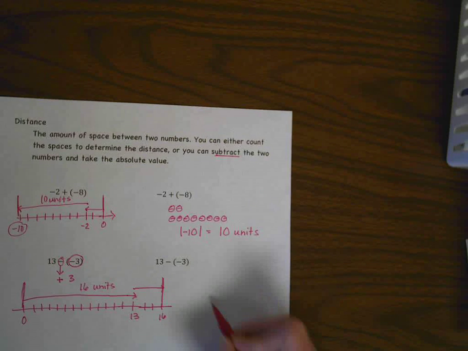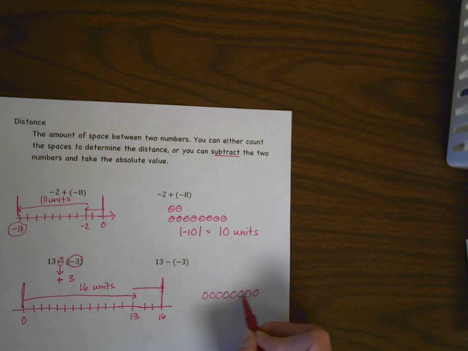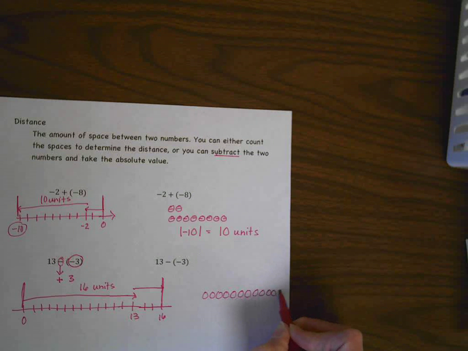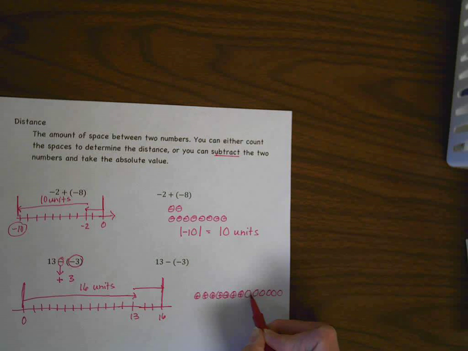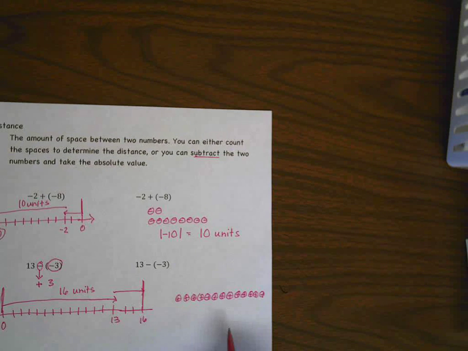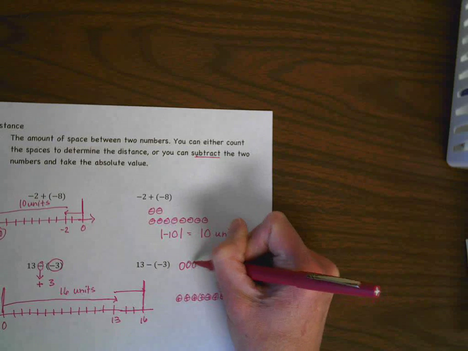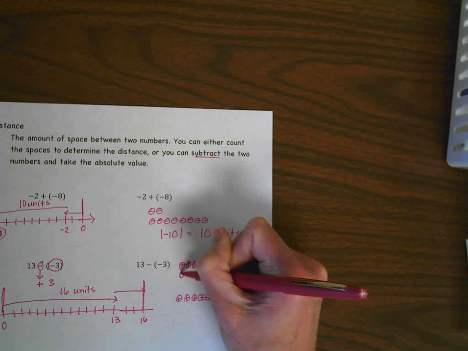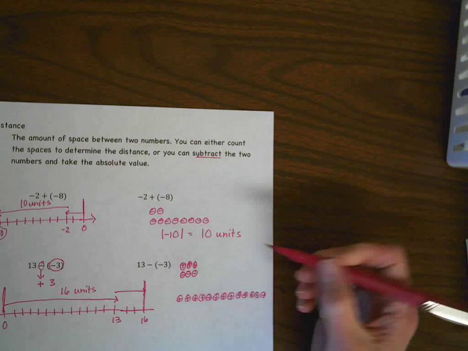Okay, now using the other way with the absolute value, you have 13 positives. 1, 2, 3, 4, 5, 6, 7, 8, 9, 10, 11, 12, 13, and they're all positives. And then it says I have to take away, subtract means take away, yes, take away 3 negatives. Well, boys and girls, do you see any negatives on here to take away? And the answer is no, you don't. So my question is, what is this? If I do this up here, I want you guys to answer this question. What number is being represented by this?